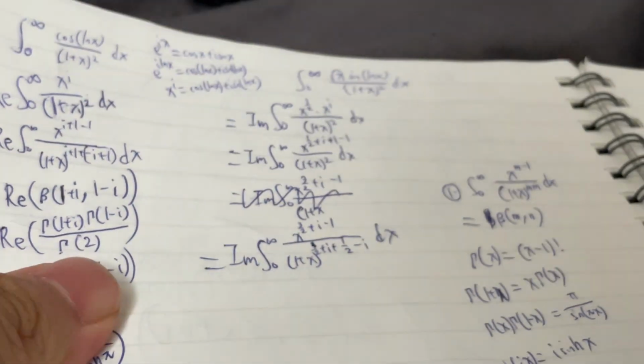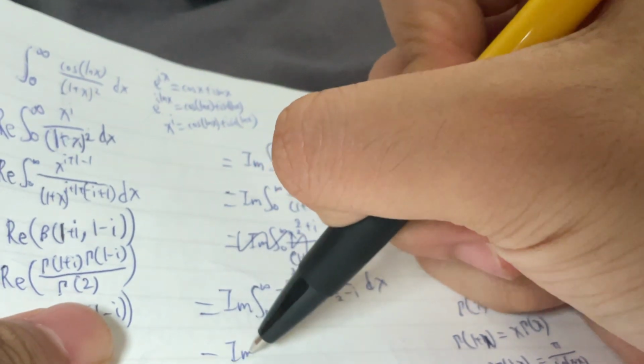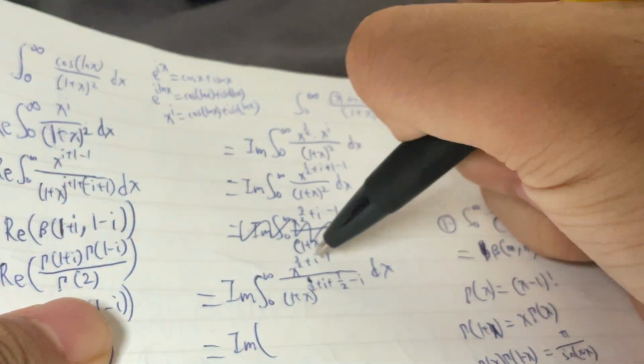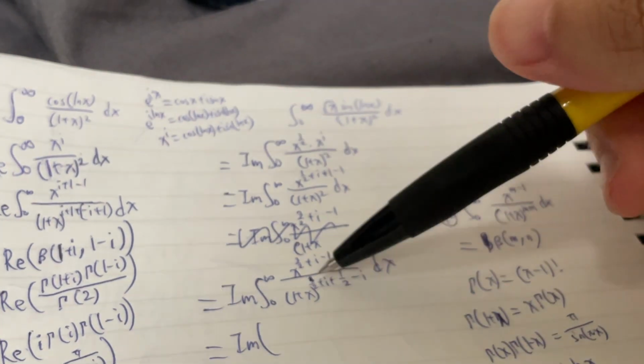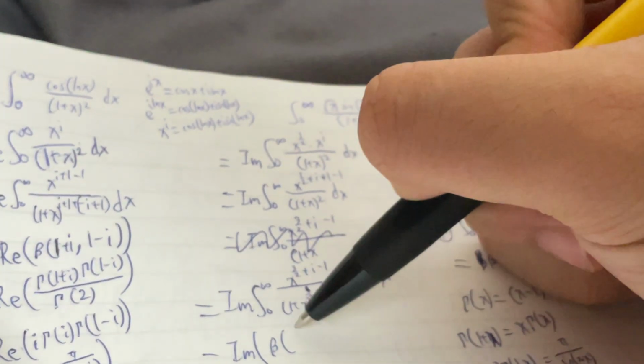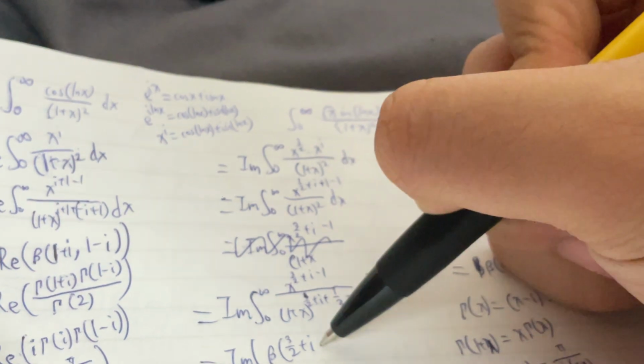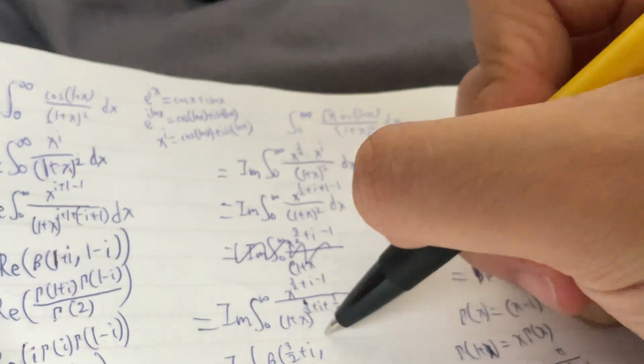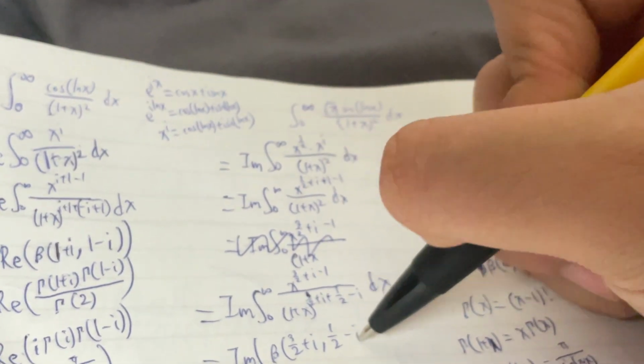So we are going to use the beta function. This is our m - 1, and this is m, and this is n. So you will get beta of 3/2 plus i, comma 1/2 minus i.